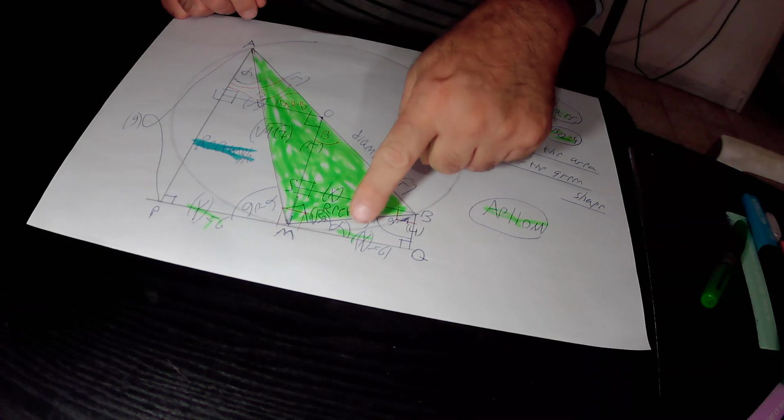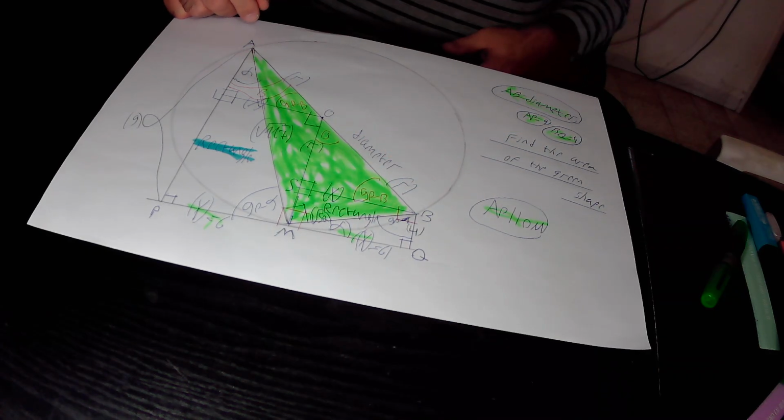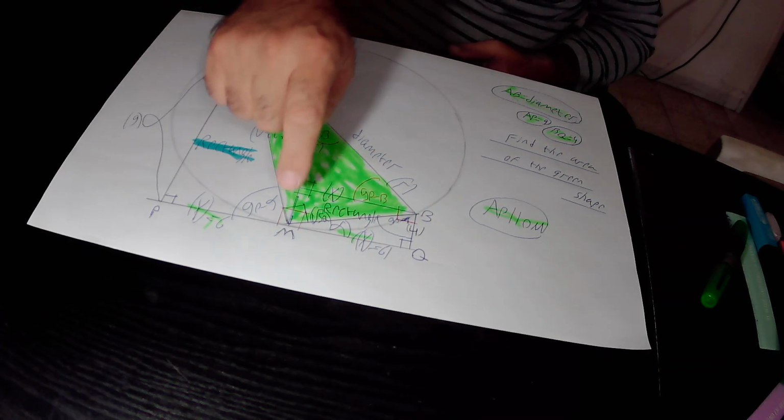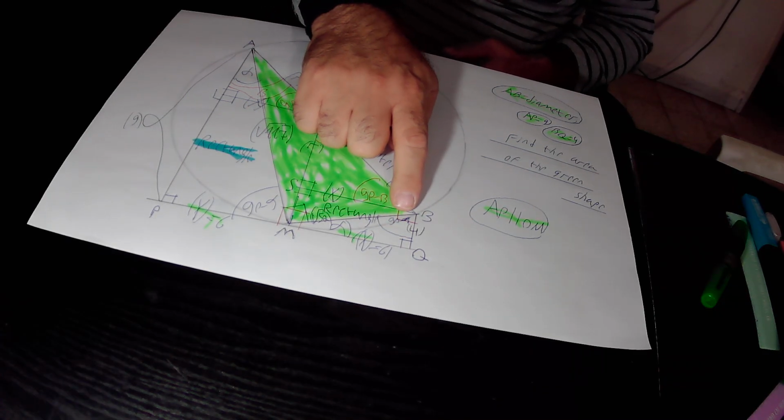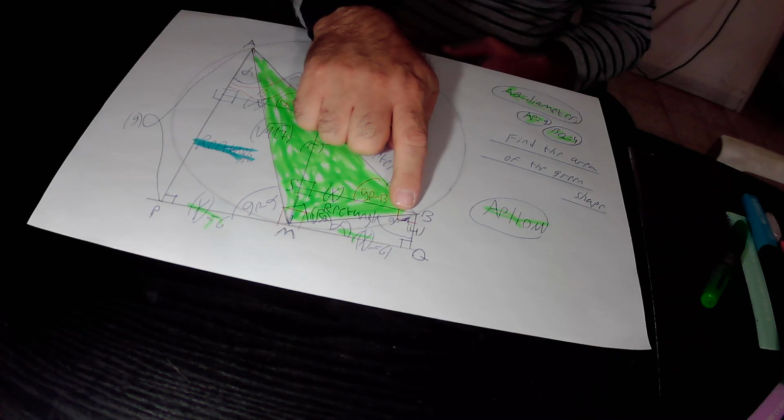This is the missing angle BMQ, and it equals alpha degrees. So in the small right triangle BMQ, this angle equals alpha, this angle equals 90 degrees, and therefore this first missing angle must be equal to 90 degrees minus alpha, according to the rule that the sum of the angles in any triangle is equal to 180 degrees.